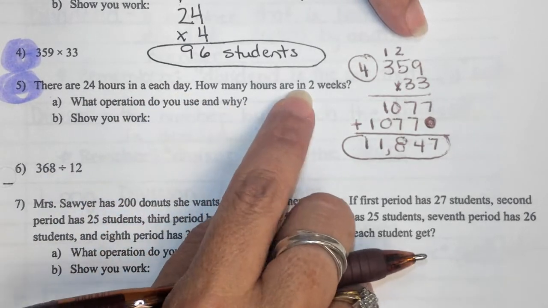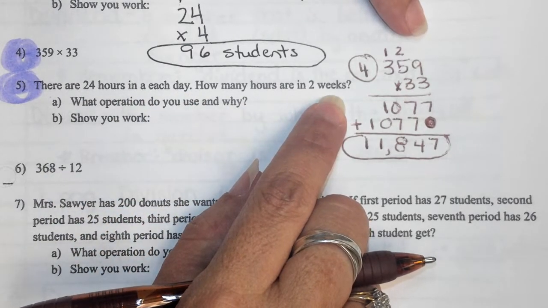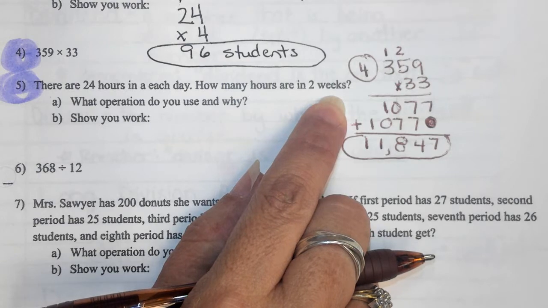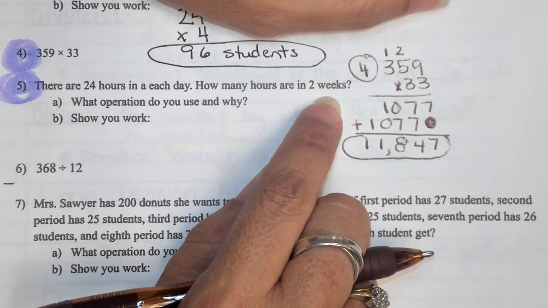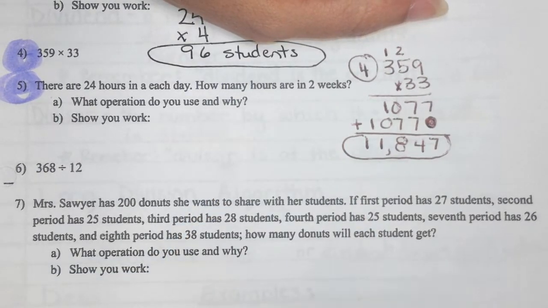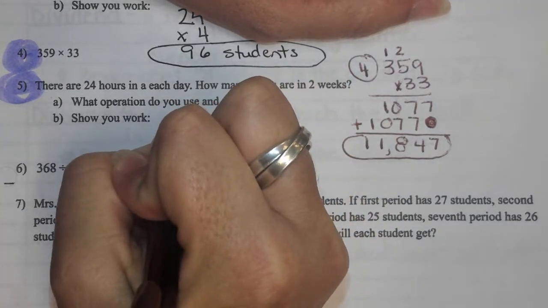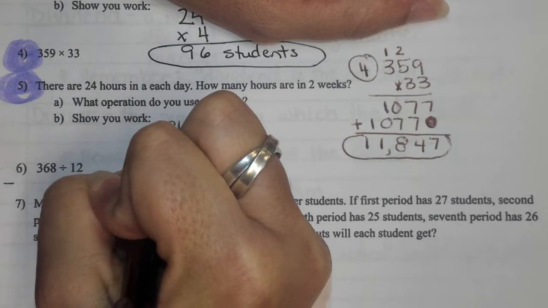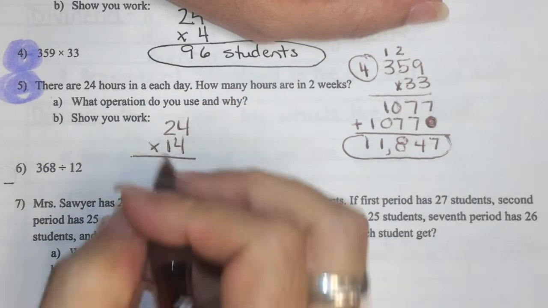How many hours are in 2 weeks? Now, how many days are in 1 week? 7. So in 2 weeks it's 14. You got it. So we're going to do 24 times 14 because it's 14 days.